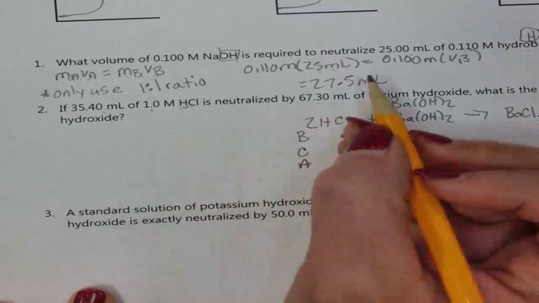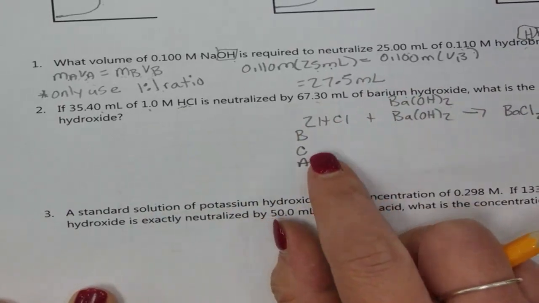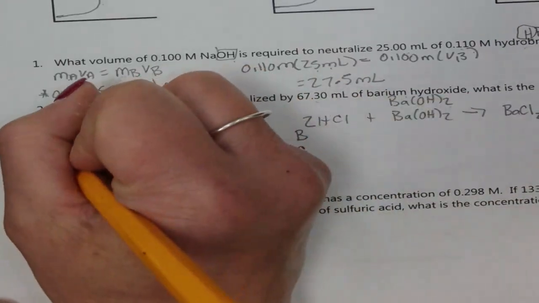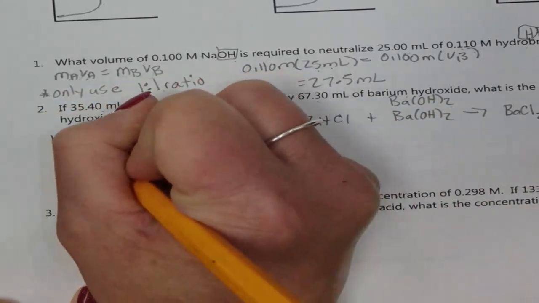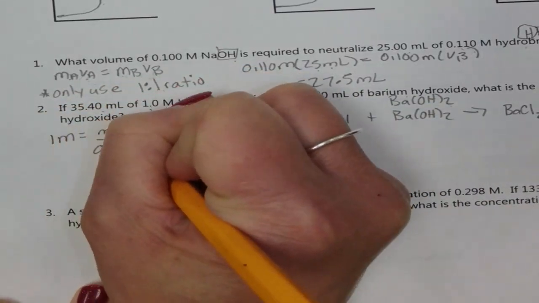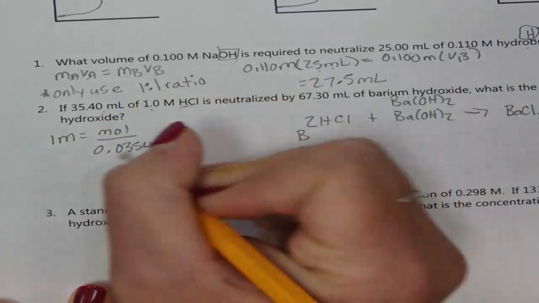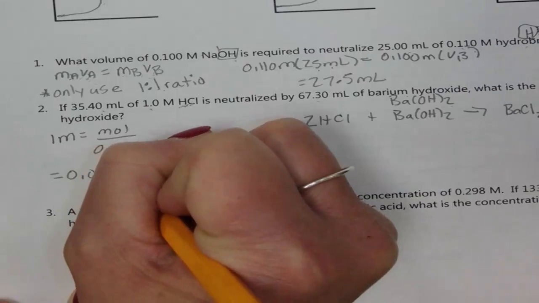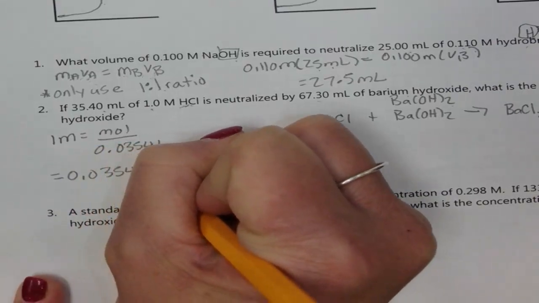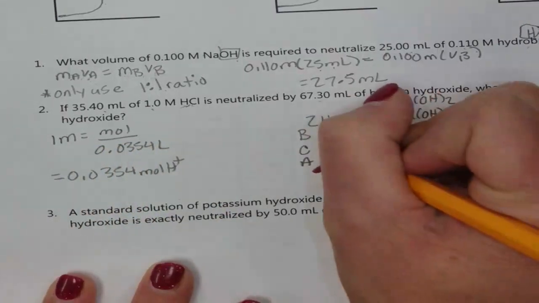So I'm going to start by finding the moles of my acid here. So 1 molar is my moles over the liters, which is 0.0354 liters. So that's going to give me 0.0354 moles of hydrogen.